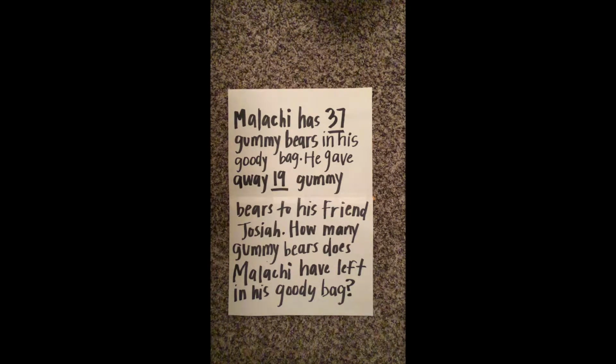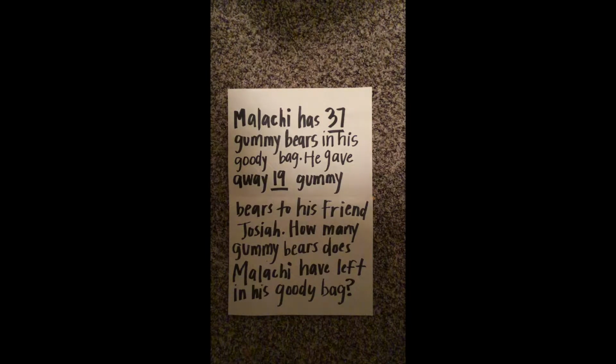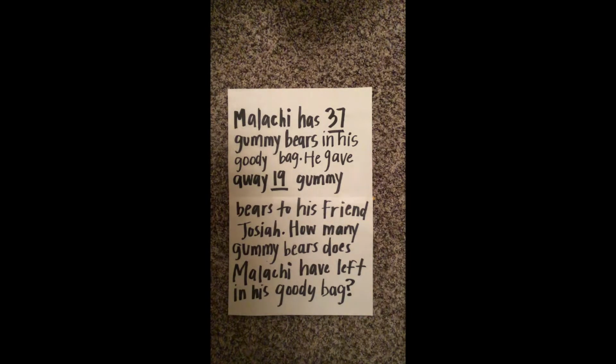And we always want to remember that we need to take the small number from the big number when we're subtracting. So the algorithm is going to read 37 minus 19. And today we're going to be solving with the set model and the linear model. So let's go ahead and move on with that.